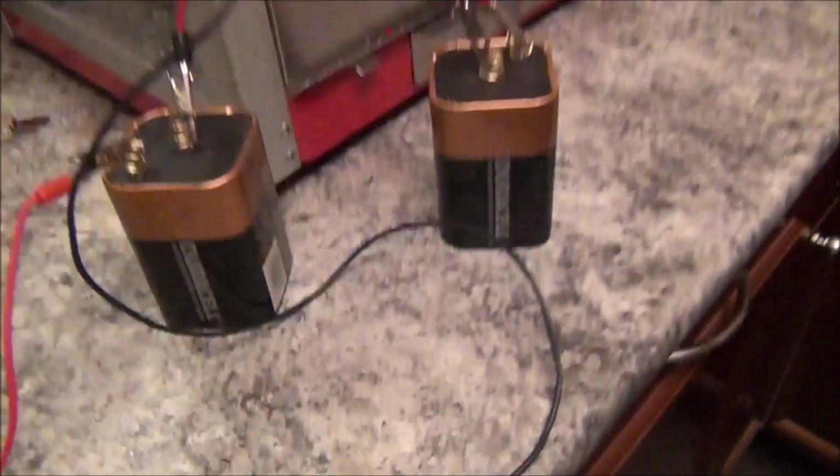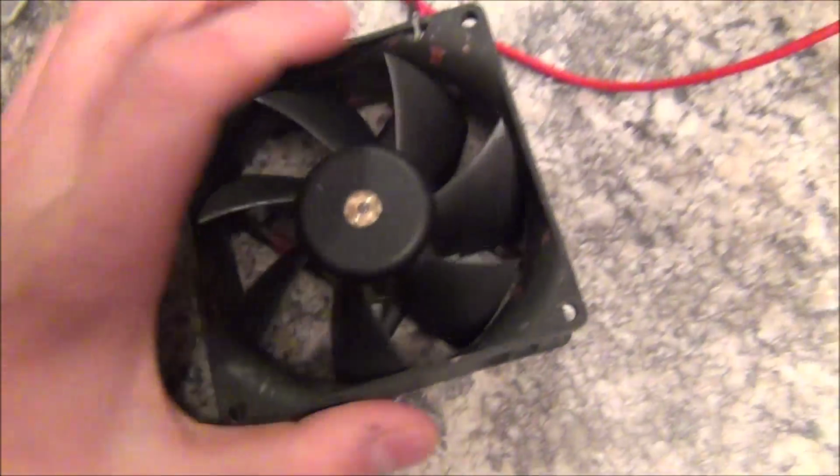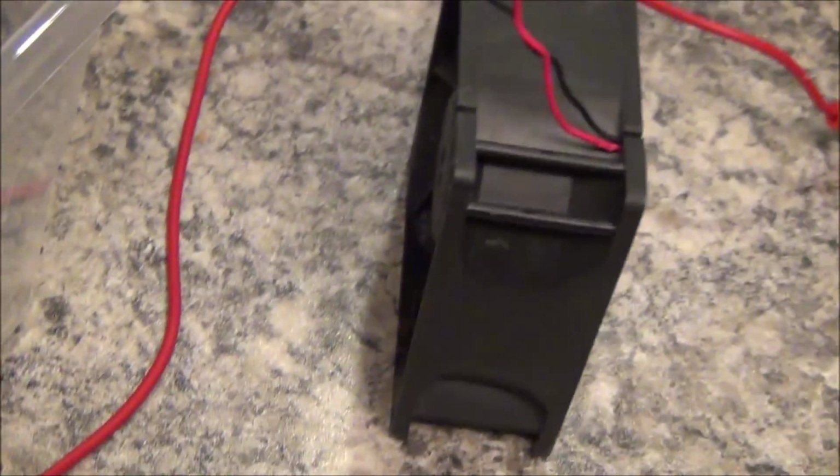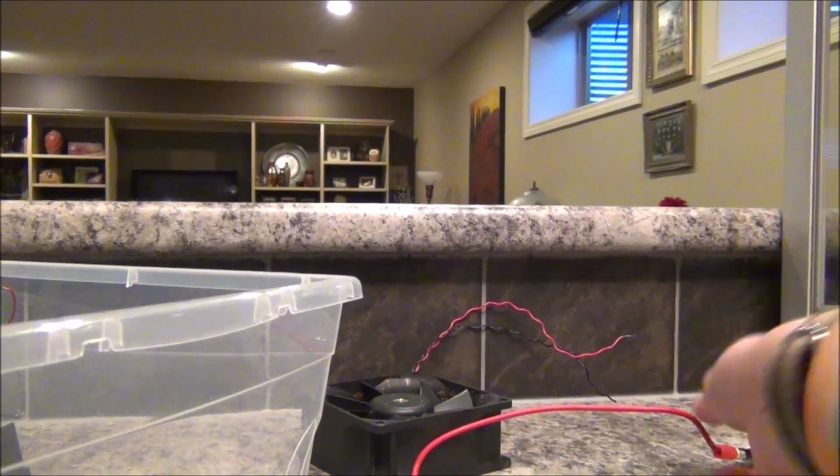Hi guys, I'm back. I got two 6-volt batteries, 12 volts, and I got a couple more fans. This one was from a commercial printer or photocopier. It's 24 volts at 0.7 amps. Don't worry, I was just throwing goop inside of it, just for fun, because it ripped apart my finger a couple times. Anyway, I'll show you the blower from the projector.